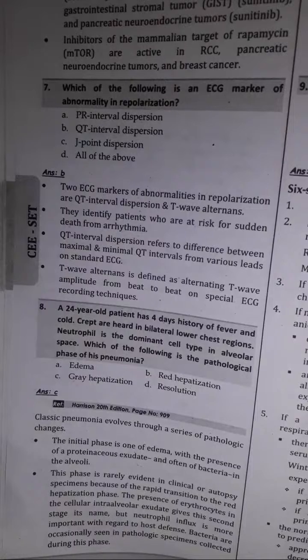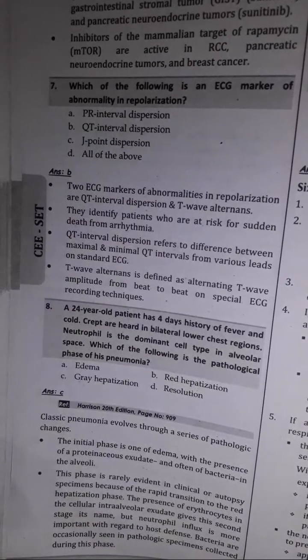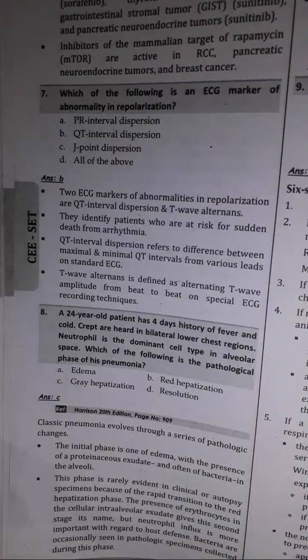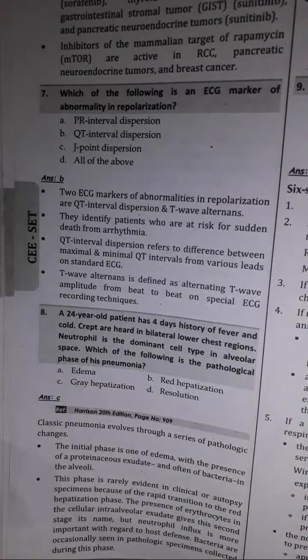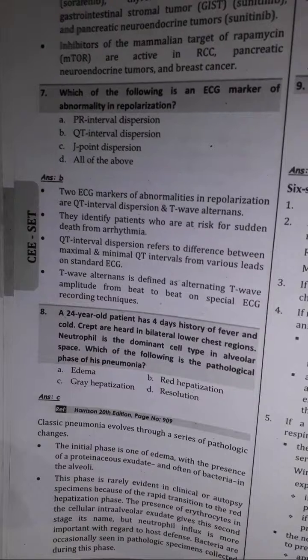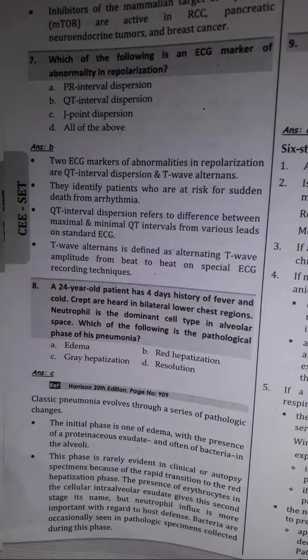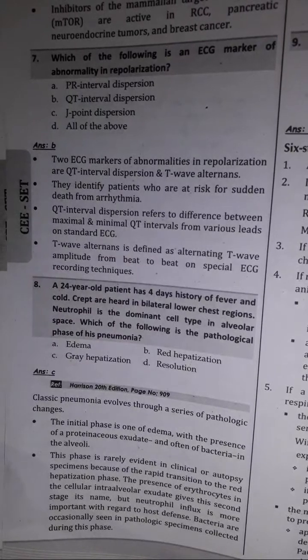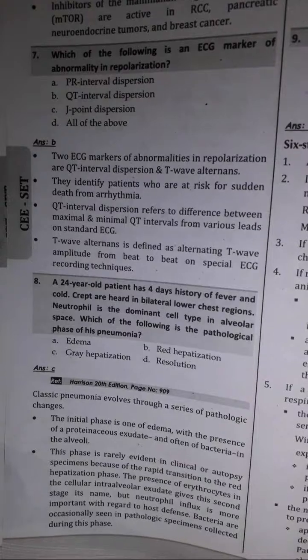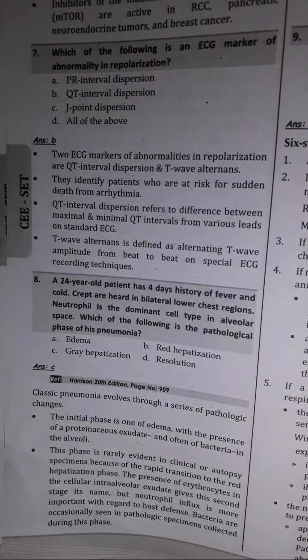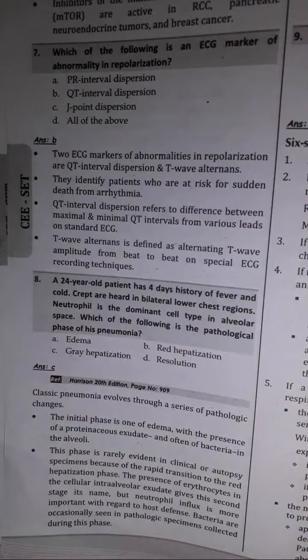Two ECG markers of abnormalities in repolarization are QT interval dispersion and T-wave alternans. They identify patients who are at risk for sudden death from arrhythmias. QT interval dispersion refers to the difference between maximal and minimal QT intervals from various leads on the standard ECG. T-wave alternans is defined as alternating T-wave amplitude from beat to beat on special ECG recording techniques.